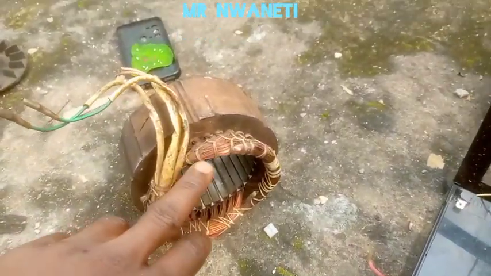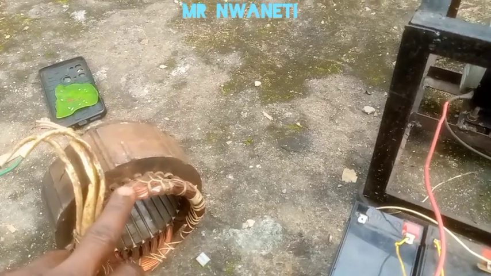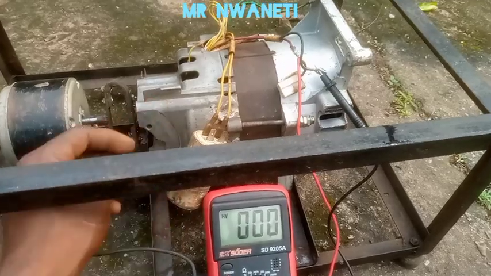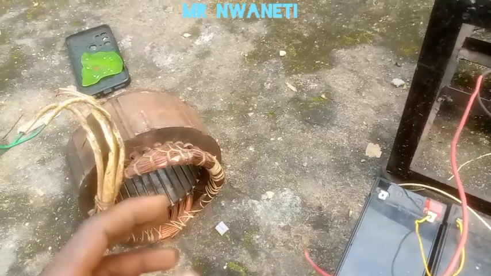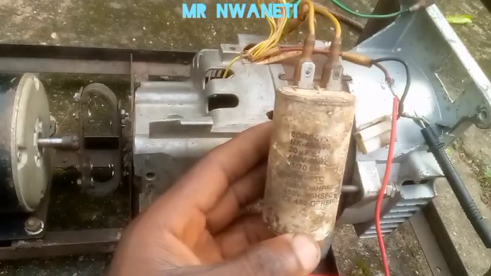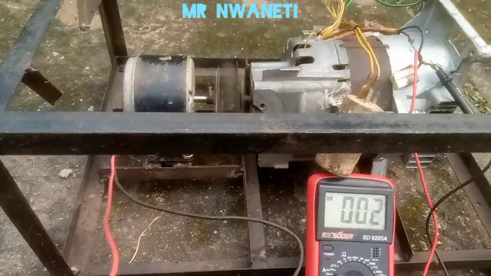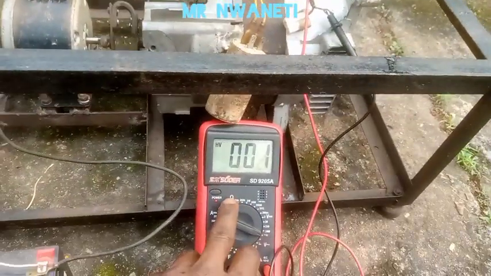The resistance in ohms of this one is, I think, 10, while this one is 11. 11 ohms by resistance. So this one gives us slightly more voltage than this one. You can see that it was just not much. You can see the same capacitor, 20 UF capacitor. See, this gives us 210, while this gives us 215 volts.